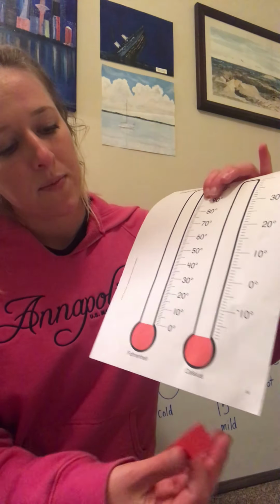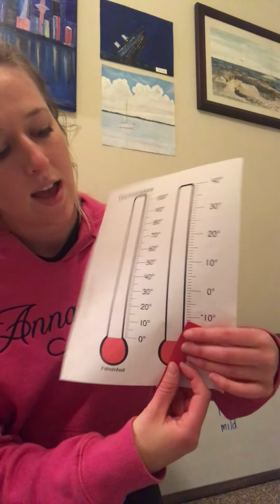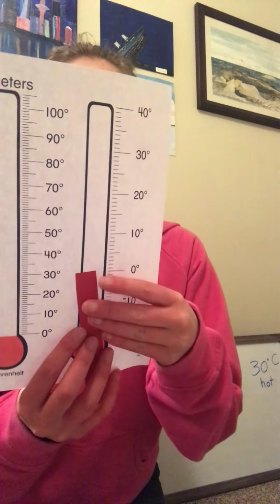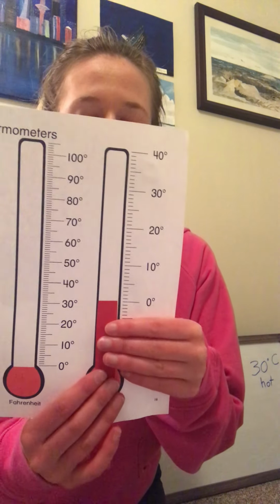Another thing that you're going to be doing is identifying 10 degrees more and 10 degrees less. So let's say that you had 0 degrees Celsius and someone says it gets 10 degrees colder. You're going to be dropping it down to -10.